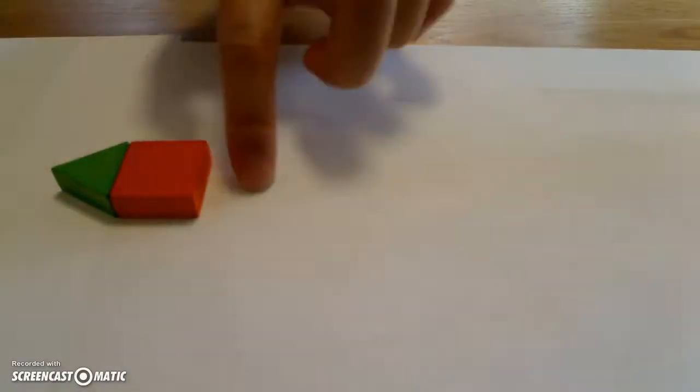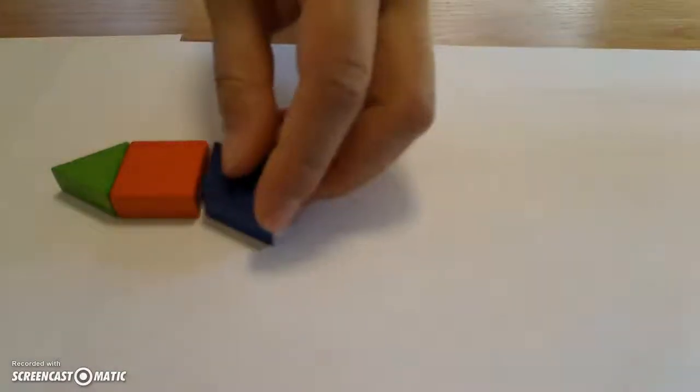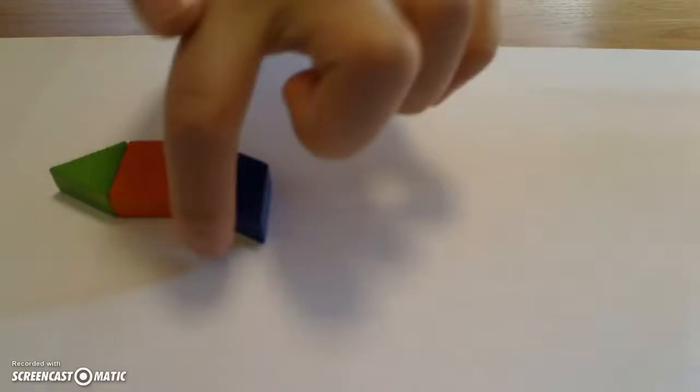So to find the perimeter of the caterpillar on its first birthday, we have to count up the sum of the side lengths. So 1, 2, 3, 4, 5. And on its second birthday, we add a rhombus. So to find the perimeter again, we add up the side lengths. So 1, 2, 3, 4, 5, 6, 7. So on the caterpillar's second birthday, there's a perimeter of 7.